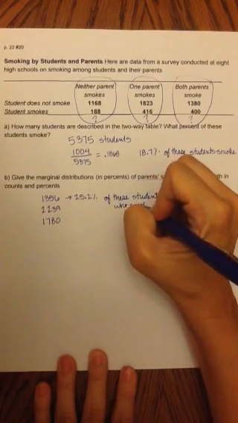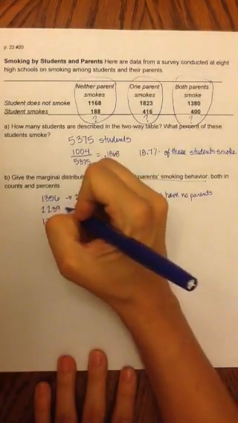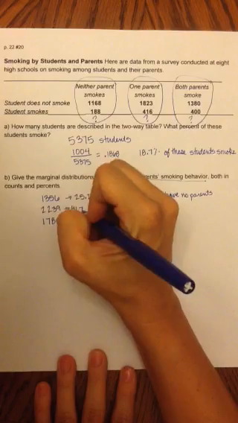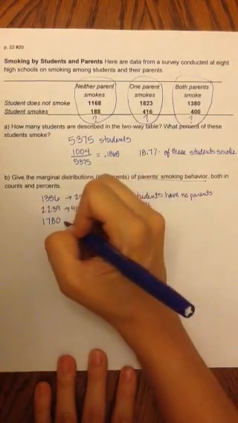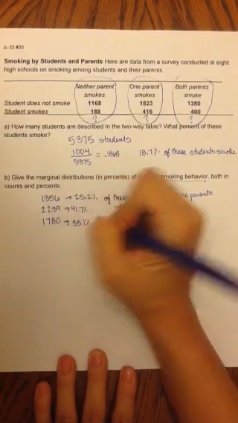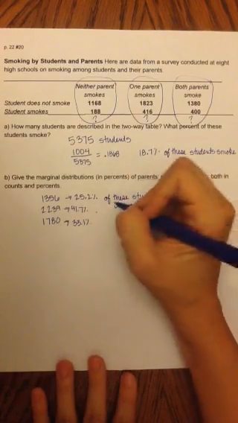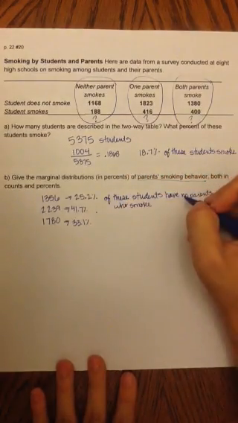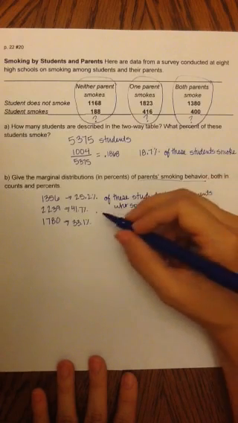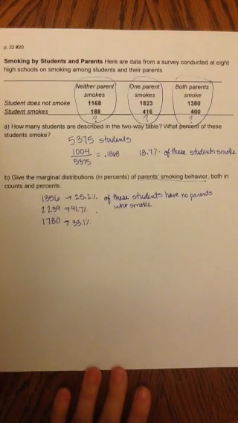When we write our answers, we're always going to give context with it. So 25.2% of these students have no parents who smoke. Then you would do the same thing for the rest. 41.7%, 33.1%, and again, we should always give context to those. So you would say of these students have one parent who smokes, and of these students have both parents who smoke. So you have context with your problem.